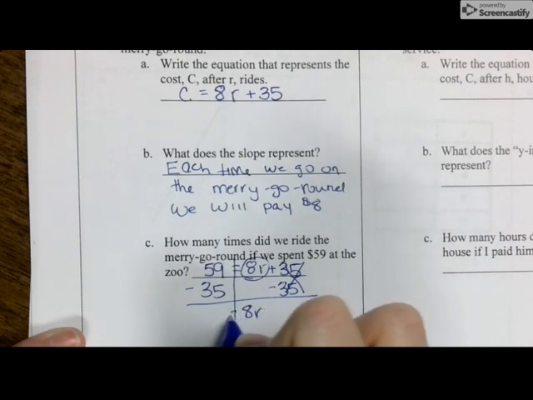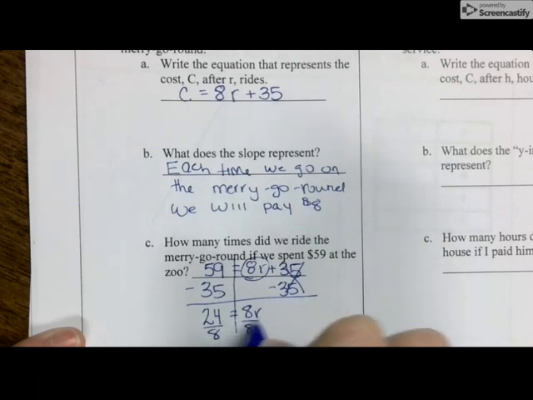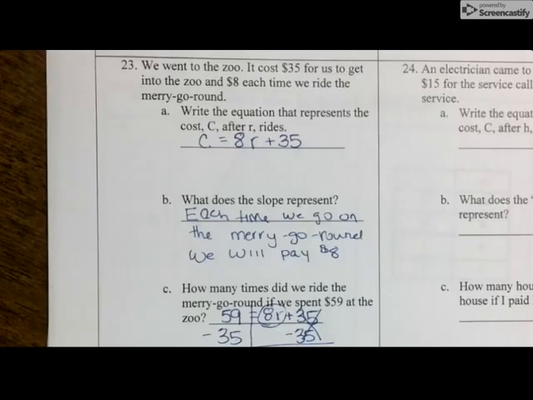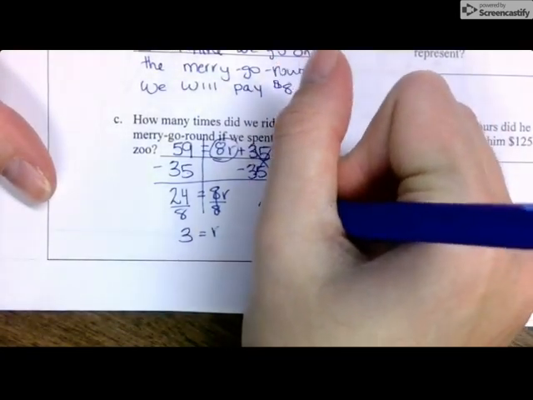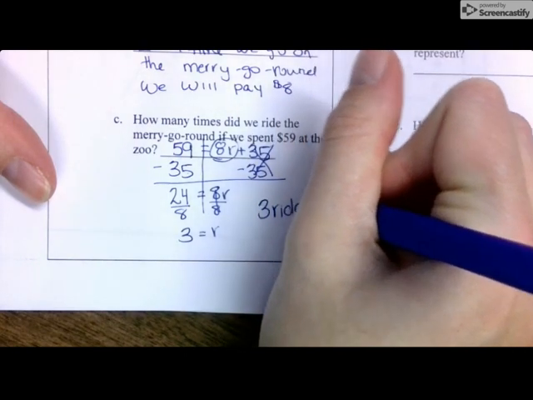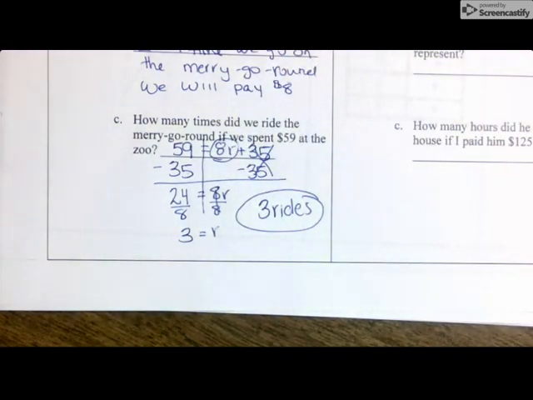This gives me 8R equals 59 minus 35, which is 24, divided by 8. So R equals 3. So this would be 3 rides, or 3 times. Okay, my family and I rode it 3 times, plus everything else. That's how we got to the $59.